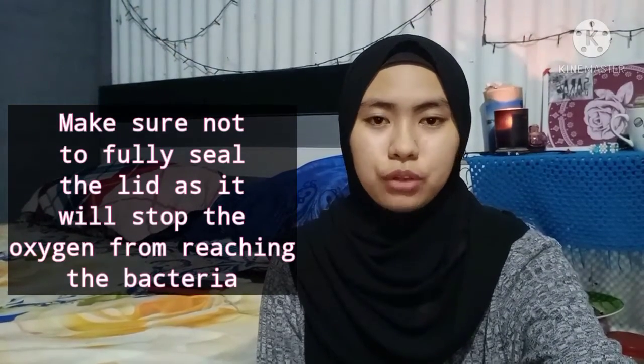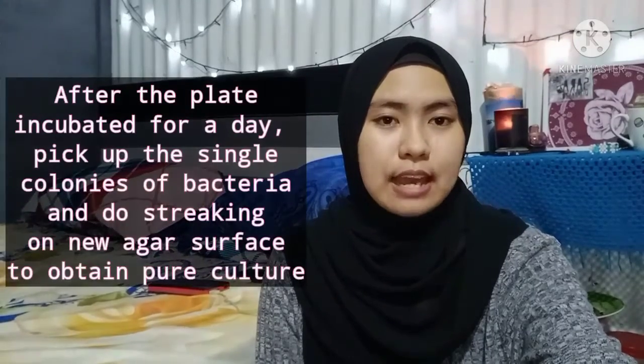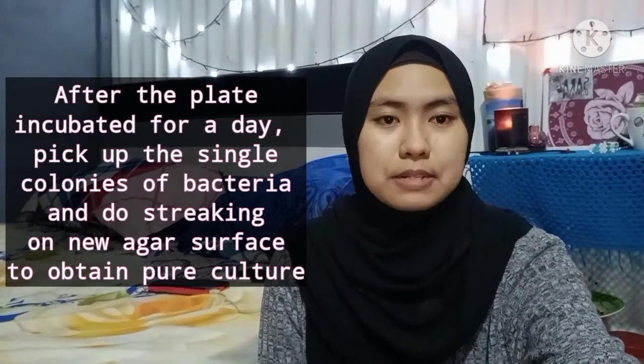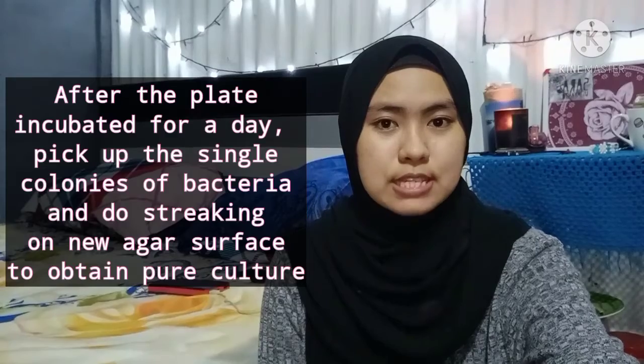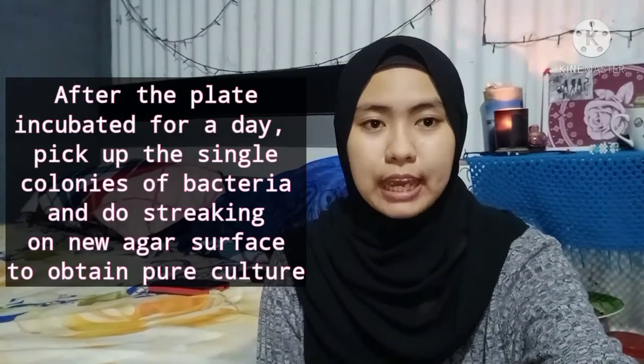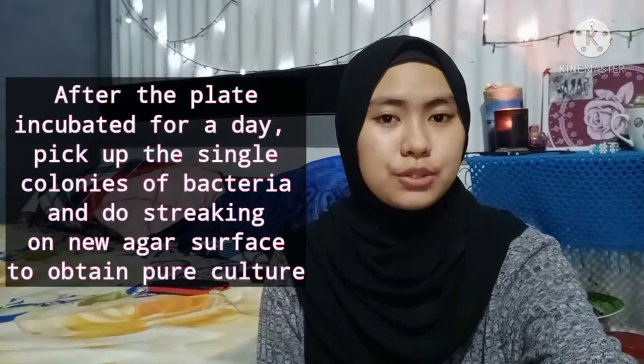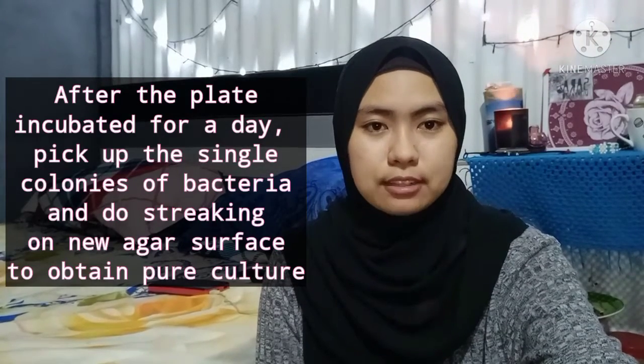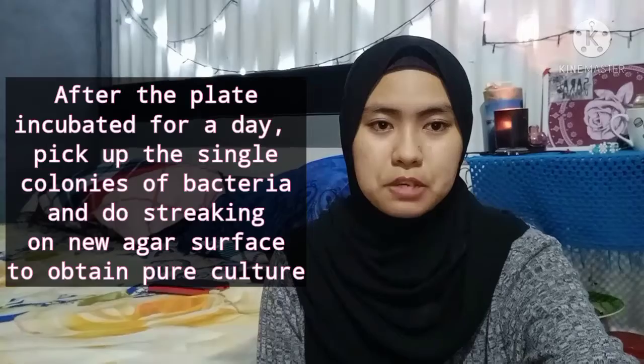as this will stop oxygen reaching the bacteria, and this may encourage harmful anaerobic bacteria to grow. Lastly, after a day of incubation, pick up a single colony of each species of bacteria from the incubated streak plate aseptically and do streaking on new agar nutrient plates to obtain a pure culture of each species of bacteria.